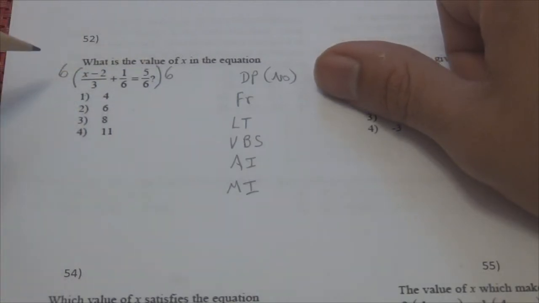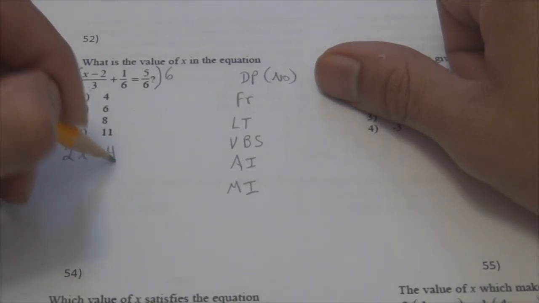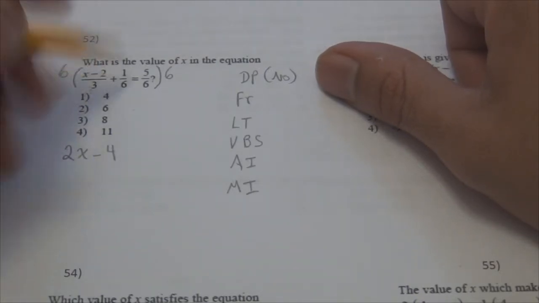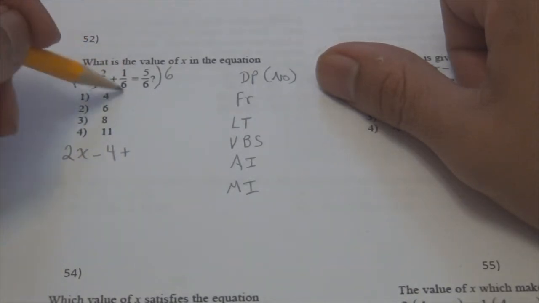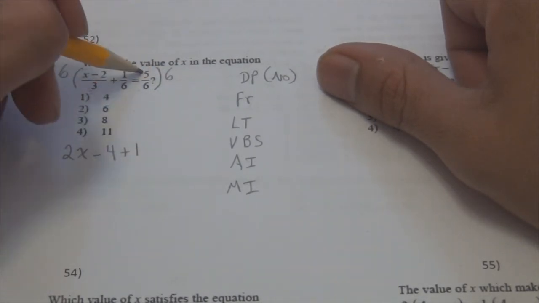Okay then. So what happens when I multiply by 6? Well, let's see. You could multiply by the top and divide by the bottom, or divide by the bottom and multiply by the top. It's really the same thing. I am going to be lazy, and I'm just going to divide by the bottom and multiply by the top. So 6 divided by 3 is 2. 2 times x minus 2 is what? 2x minus 4. I'm multiplying this by 2. Remember, 6 divided by 3 is 2, and then I multiply this. Now plus 6 divided by 6 is 1 times 1, 1. And now on the other side, 6 divided by 6 is 1 times 5, 5.